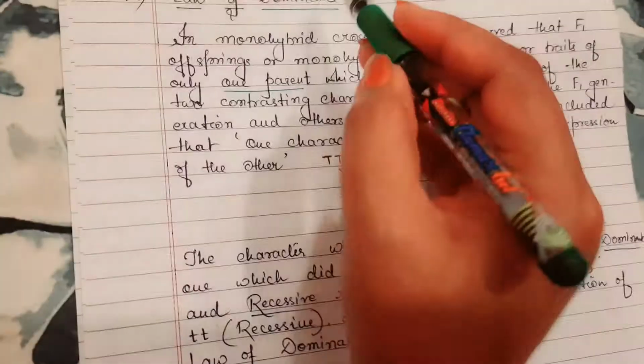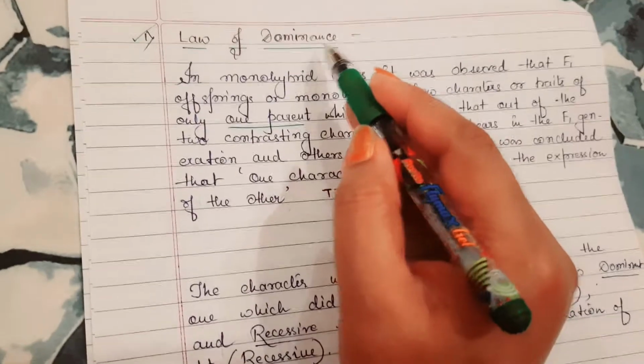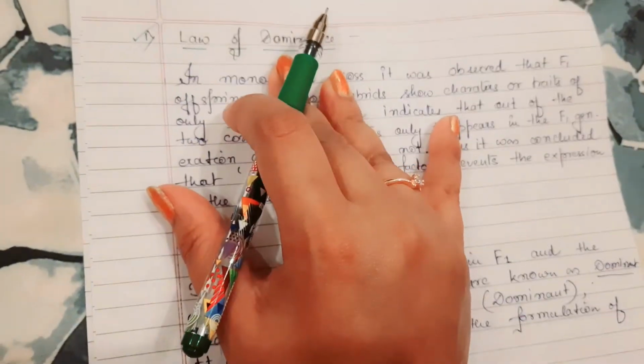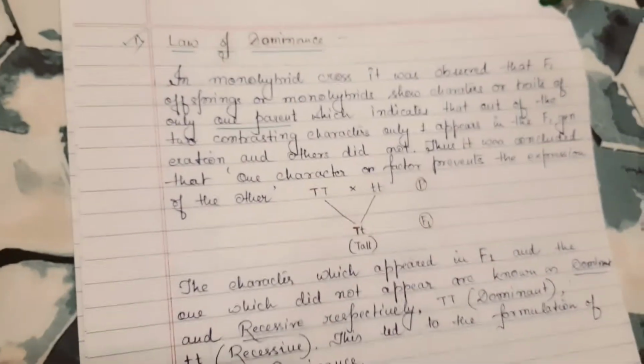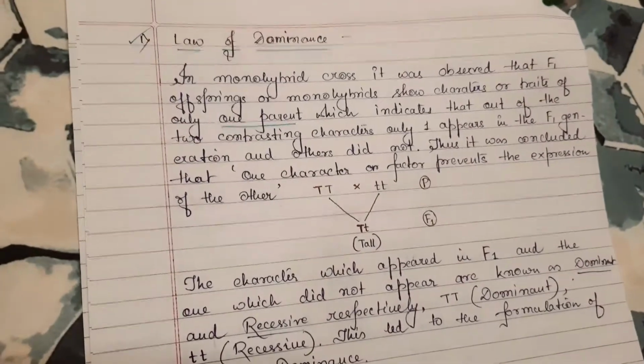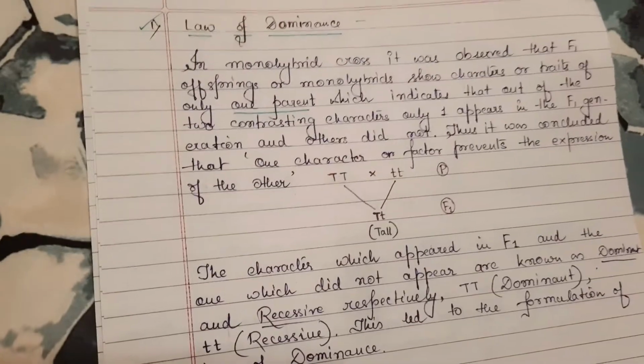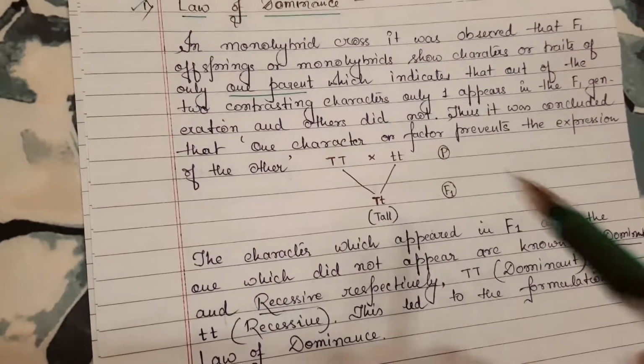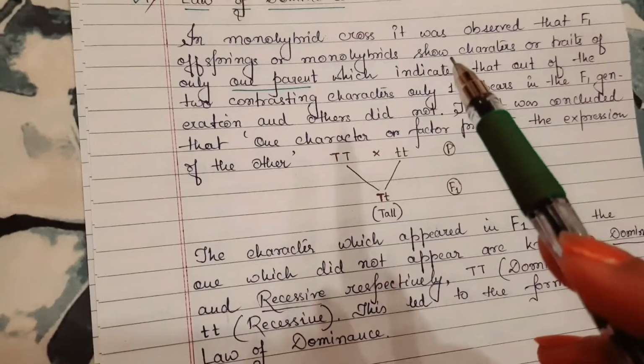Now, this word dominance has come from the English word dominant. Dominant means something which doesn't allow another weaker form of it or recessive form of it to express. So here what is it being said?